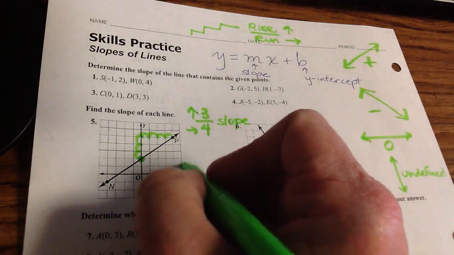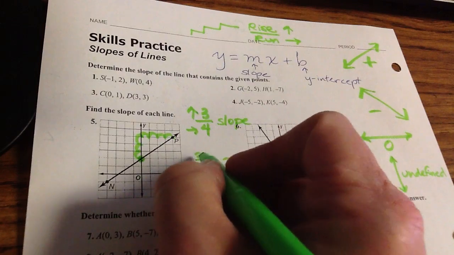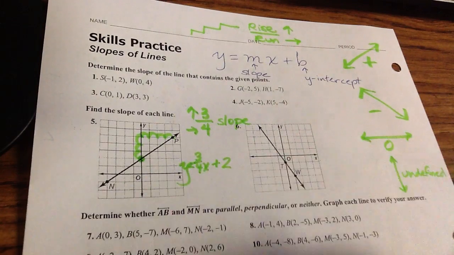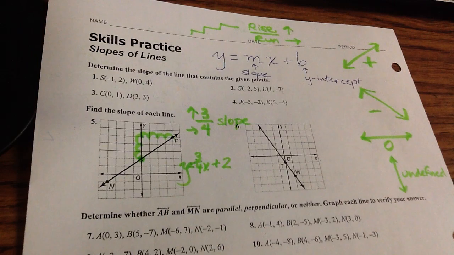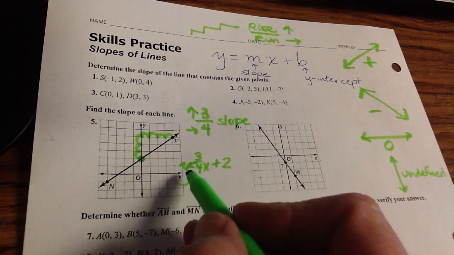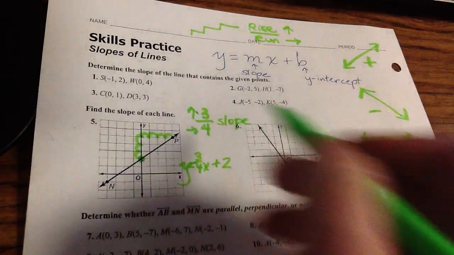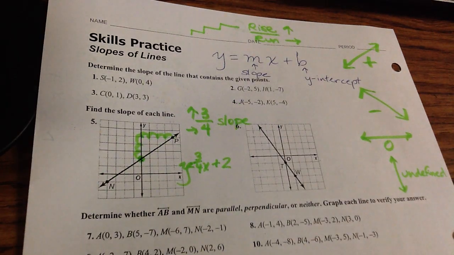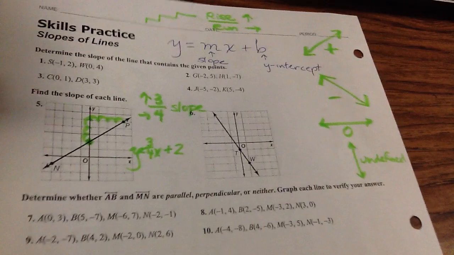So if I were going to create this, it would be y equals 3/4 x plus 2. This would be slope-intercept form. And that would be the line. I could plug in any x, use this formula, and it would come out with a y that would end up on that line. And I know that's a lot for you to think about. So let's just think about the slope.